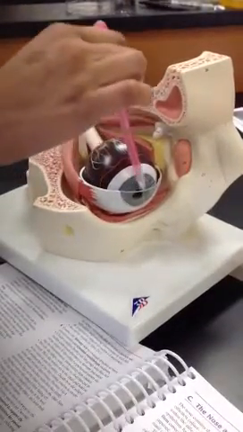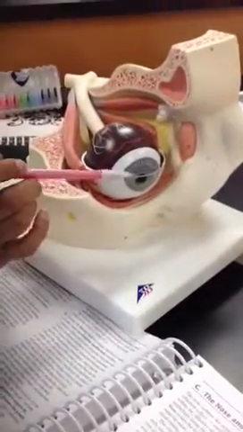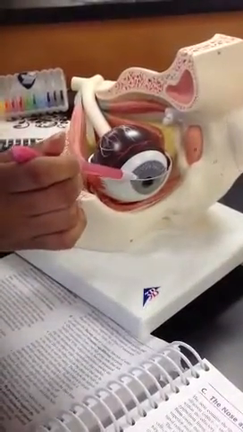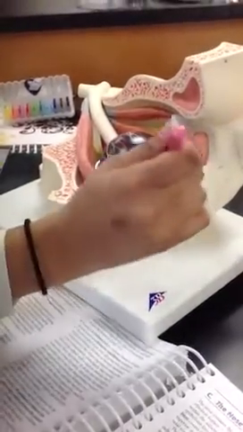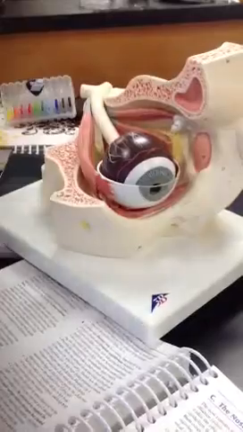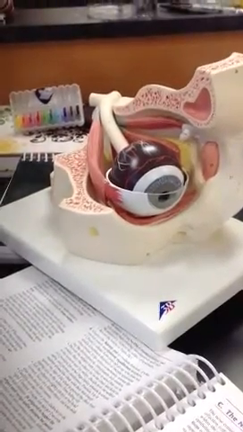Okay. And if I'm pointing to this colored portion right here, that's the iris, and the hole in the center of the iris, the pupil, okay? And if I'm pointing to this muscle here, what am I pointing to?